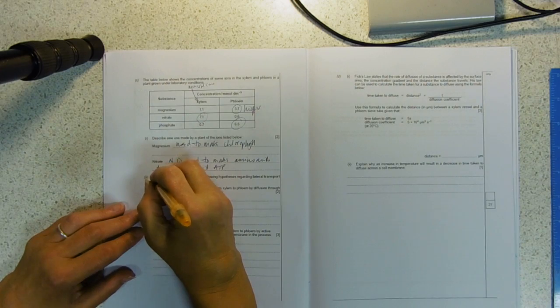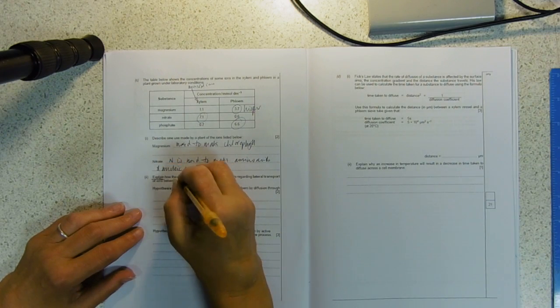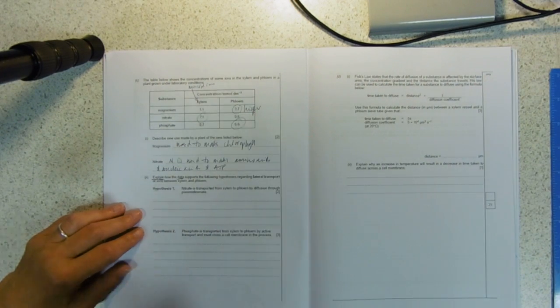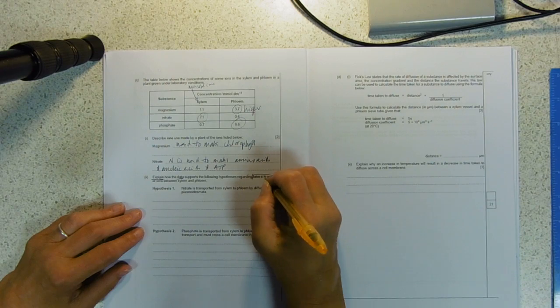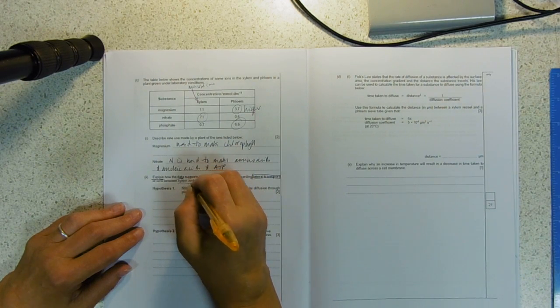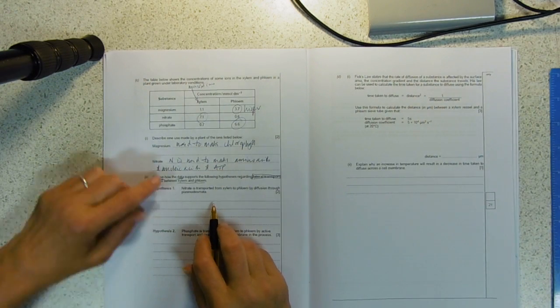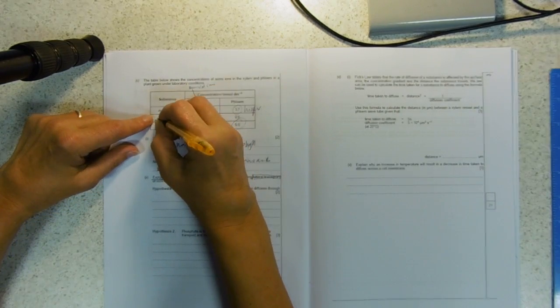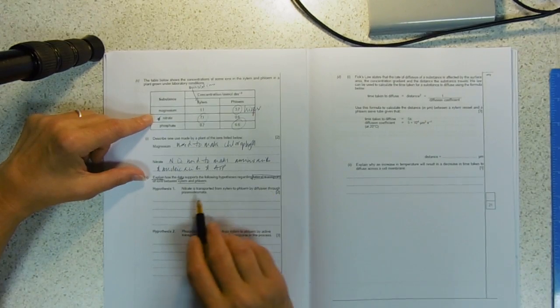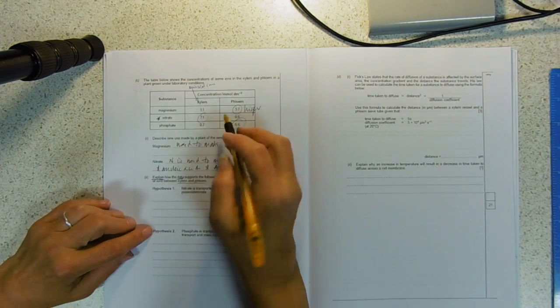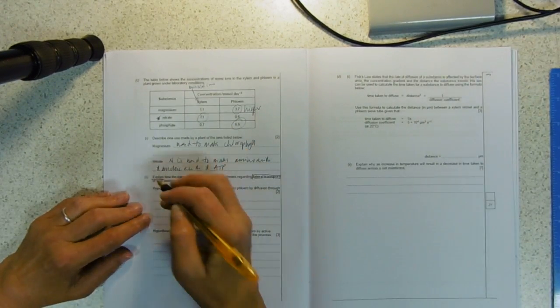Explain how the data, this is my favourite kind of question. Explain how the data, so I'm going to use that table, supports the following hypotheses regarding lateral transport. So that's going sideways between the xylem and phloem. So, nitrate is transported from xylem to phloem by diffusion through plasmodesmata. So diffusion is high to low, isn't it?